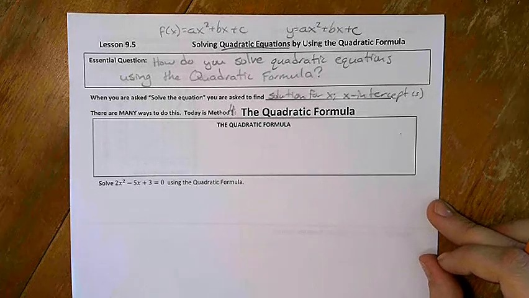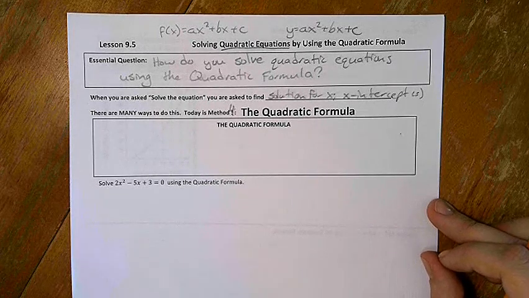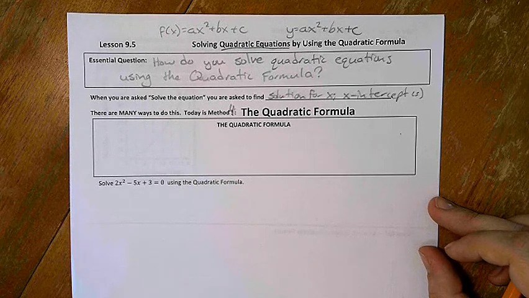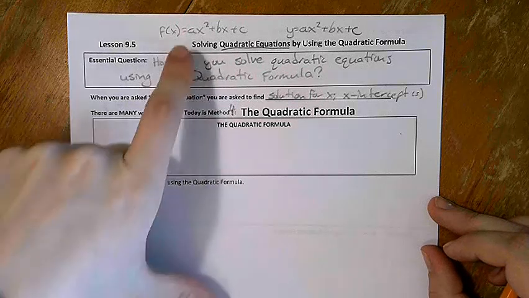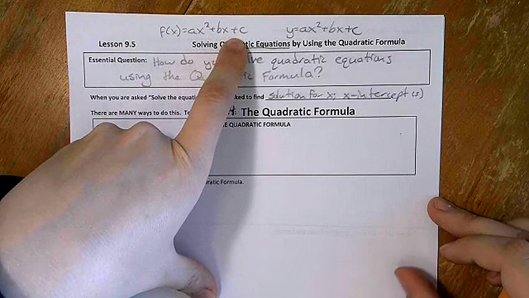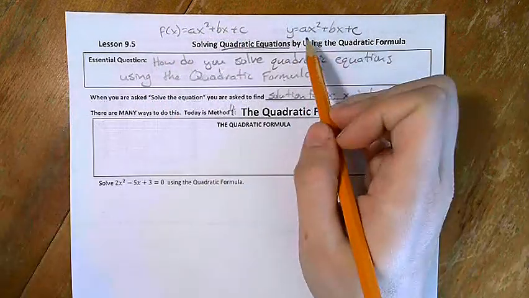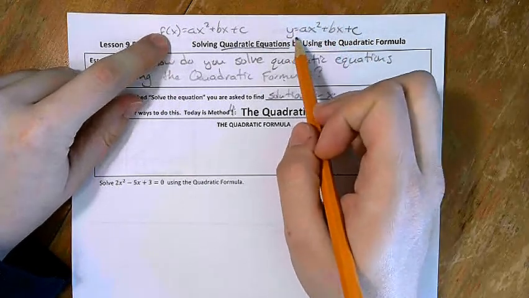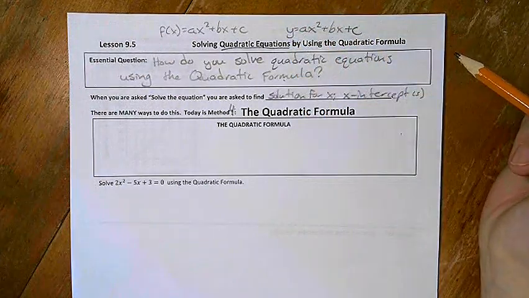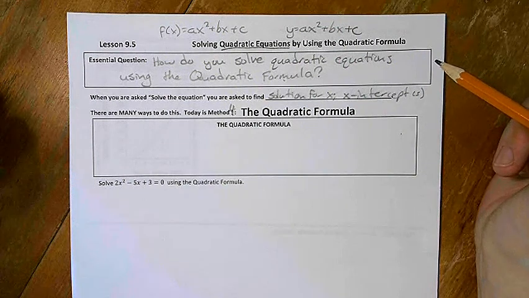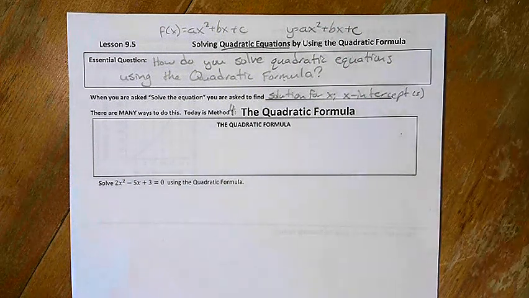Welcome back, algebra fans. This is the last lesson we are doing this year in Chapter 9, Solving Quadratic Equations. So we've learned three other ways of solving quadratic equations. Remember, a quadratic equation has the form f of x equals ax squared plus bx plus c, or we could say y equals ax squared plus bx plus c. F of x and y, they mean the same thing, right? So our essential question today is, how do you solve quadratic equations using the quadratic formula?